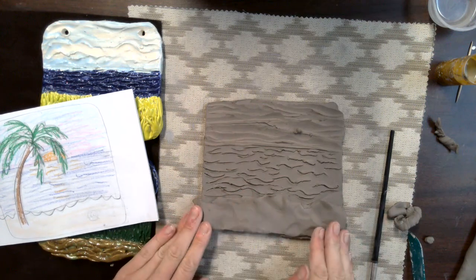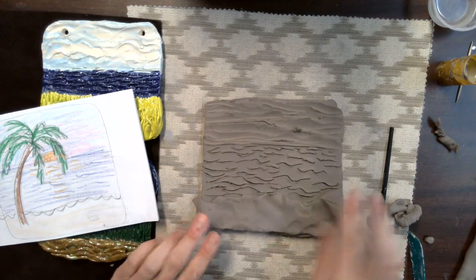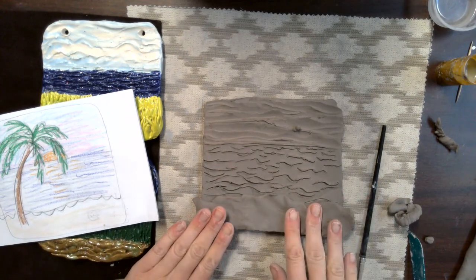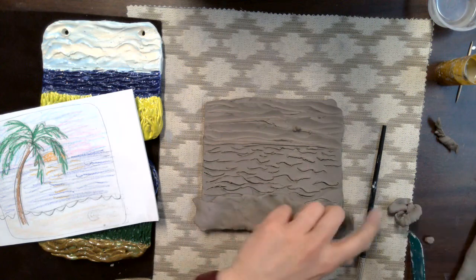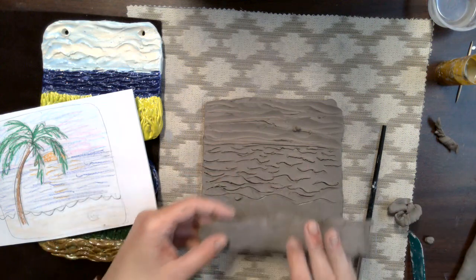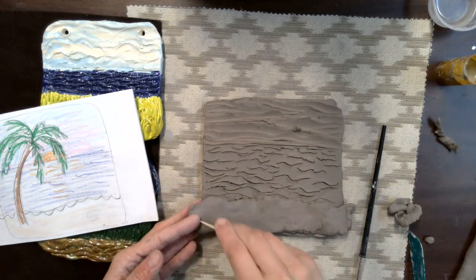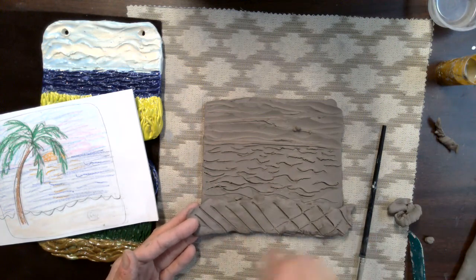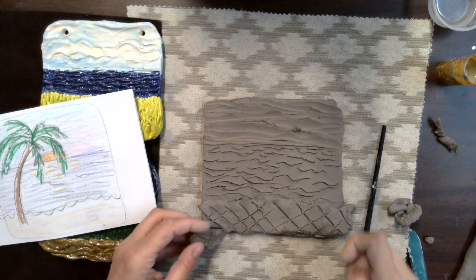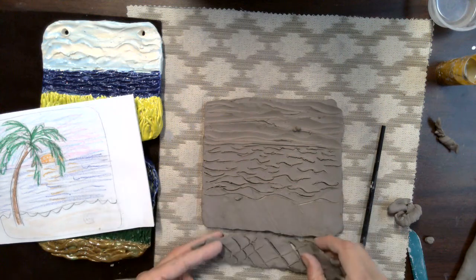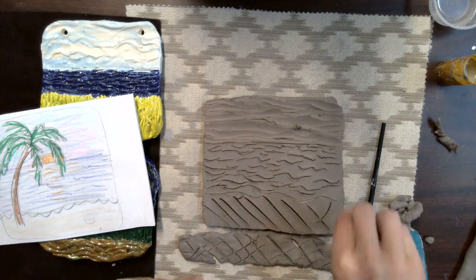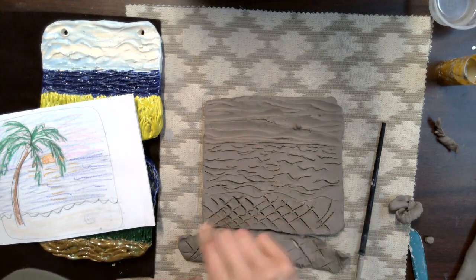And then I need to attach it. So this is important. This feels like it's stuck because the clay is still moist. But if I fired this in the kiln, it would not stay stuck. We have to score, slip, and smooth. So scoring means to rough it up. I'm going to cross hatch lines across each other with, oh, I ripped it, but that's fine. You can use a toothpick. You could use a pencil. You just need to add some rough texture.